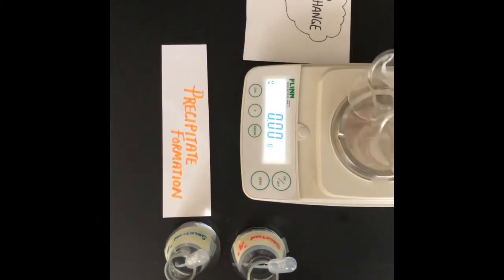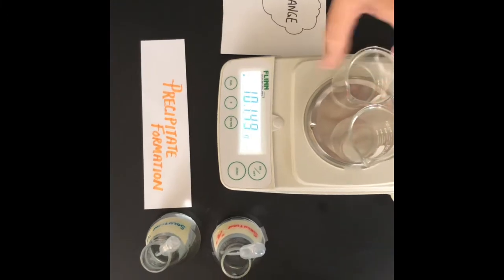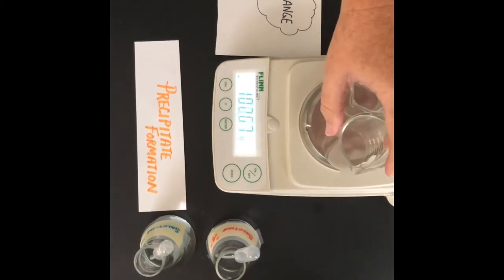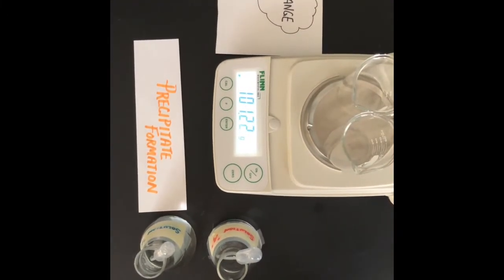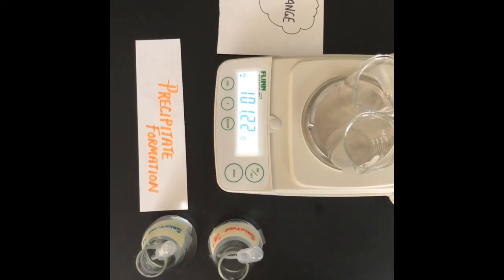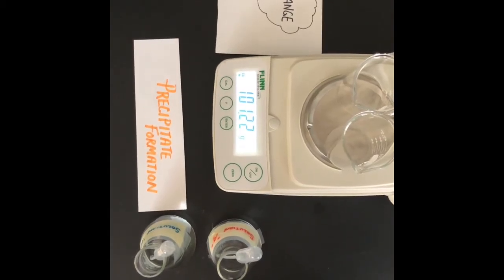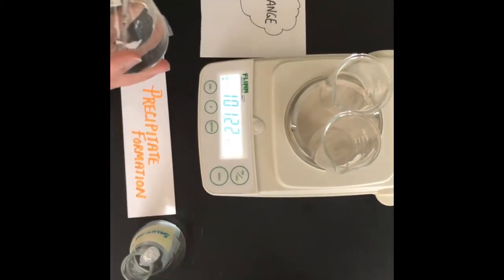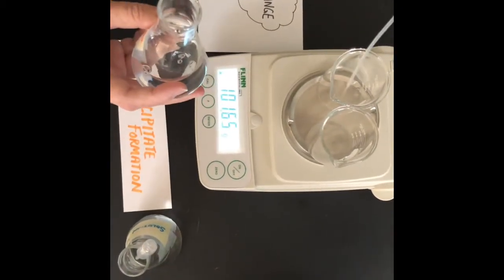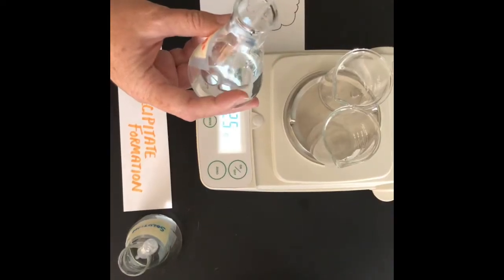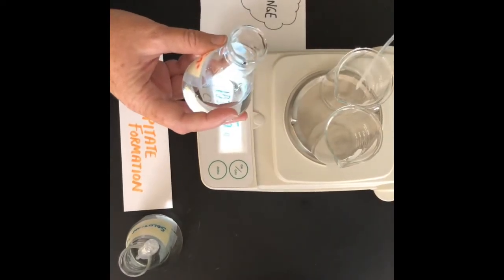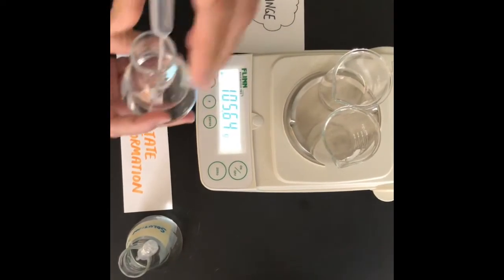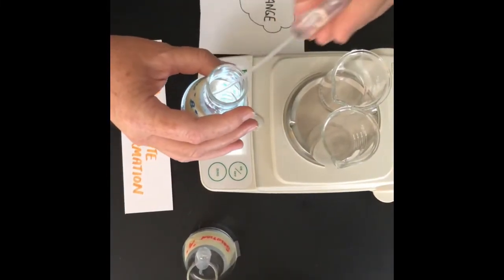I'm going to place both beakers on the balance, and you will notice that the collective mass is 101.22. I'm going to add 2 squirts of solution A in the beaker on the left and 2 squirts of solution B on the beaker on the right.